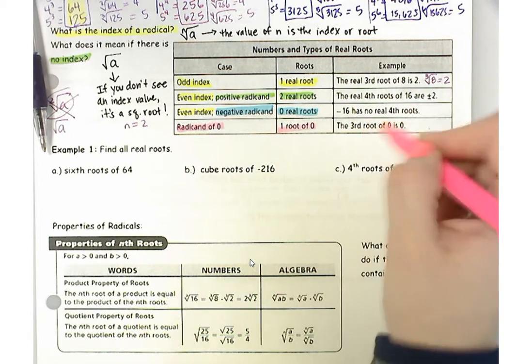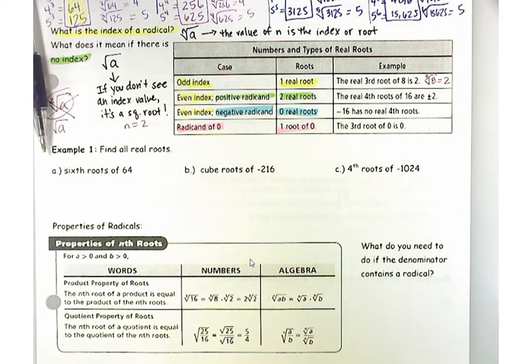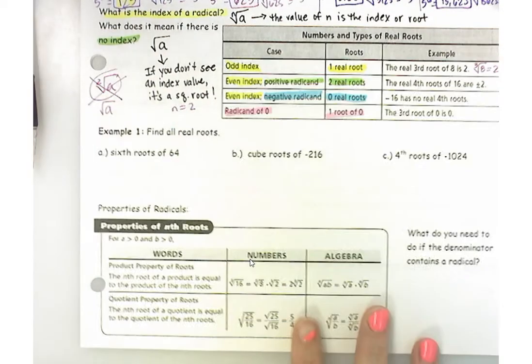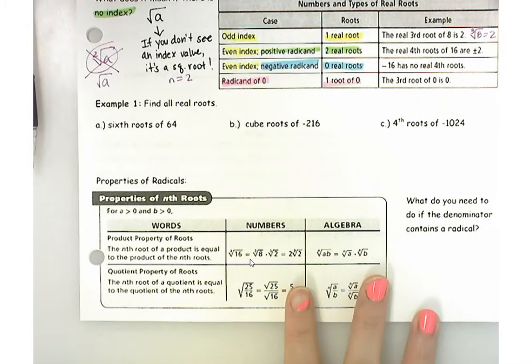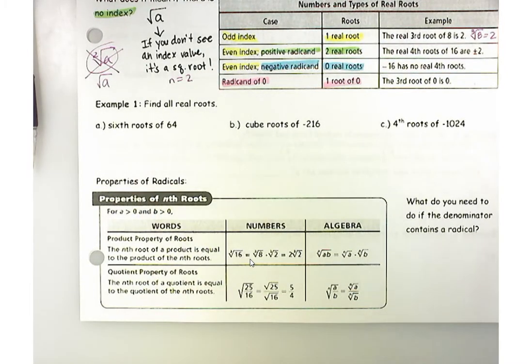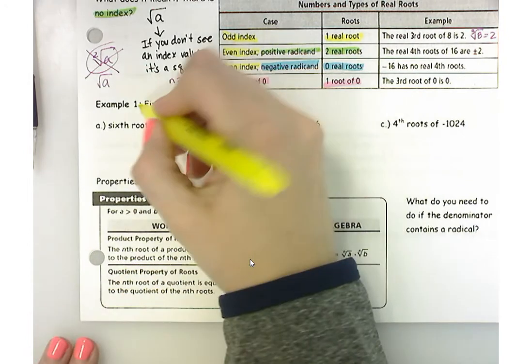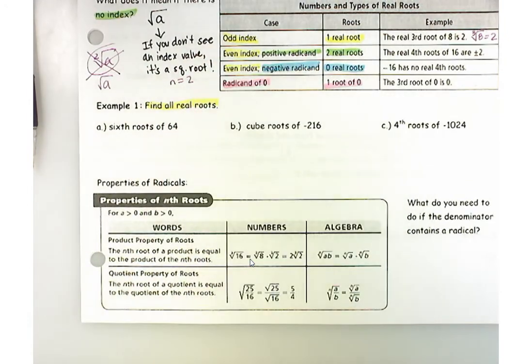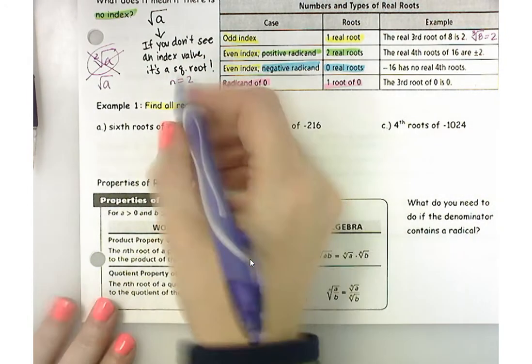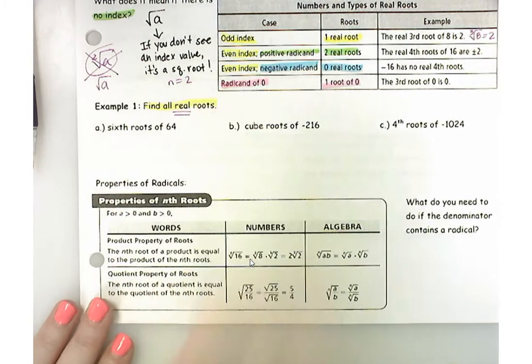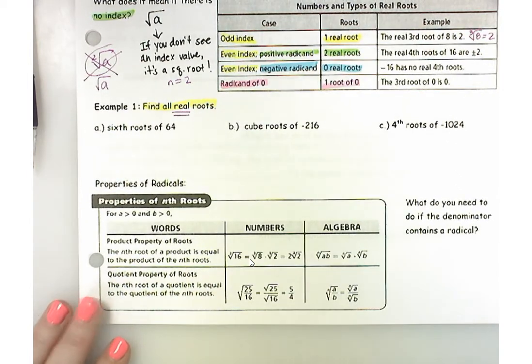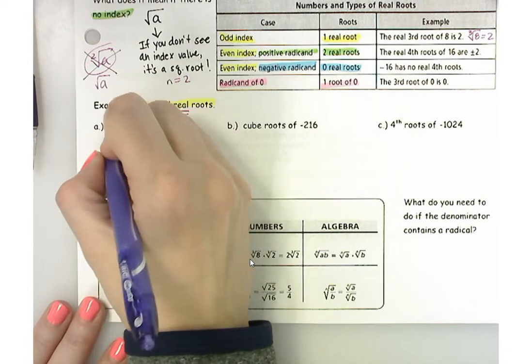It says find all real roots. So they do have to be real. All right, so if they're asking you for the 6th roots of 64, what this means is we're doing the 6th root of 64, which I know we just did on our chart. So you do have that value there, but you can also think about how you can break this down into a factorization.